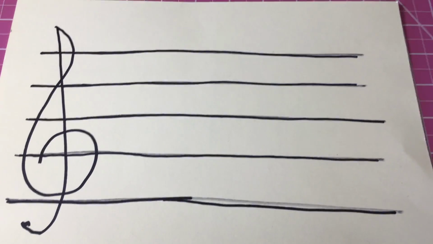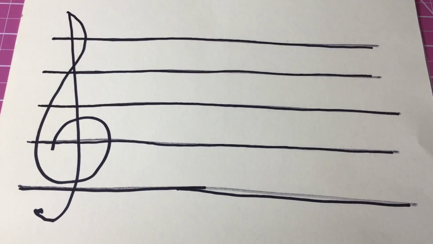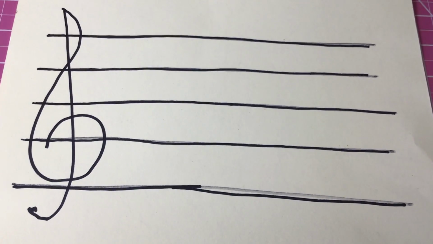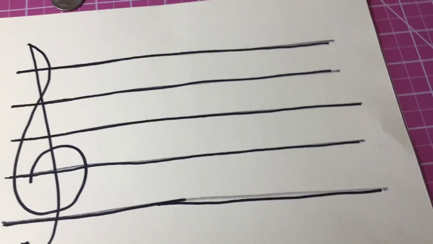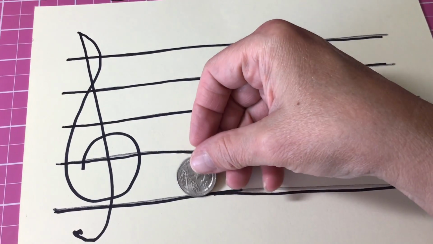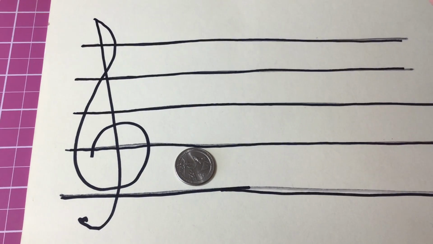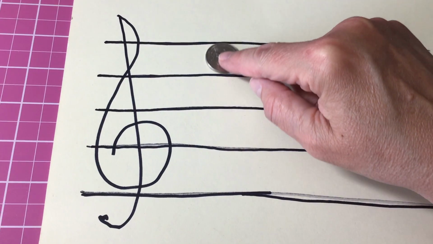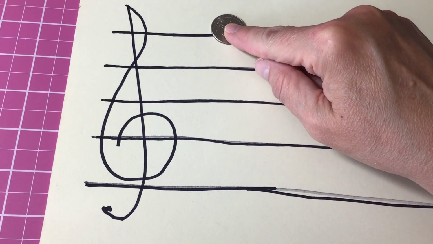Go ahead and put it on. I'm going to give you a few seconds to get it. Okay, and now I'm going to give you the answer. If you ever need more time to get it, just push pause. Now, F, the names of the spaces are F-A-C-E, but you could also choose to put it here for every good boy does fine.